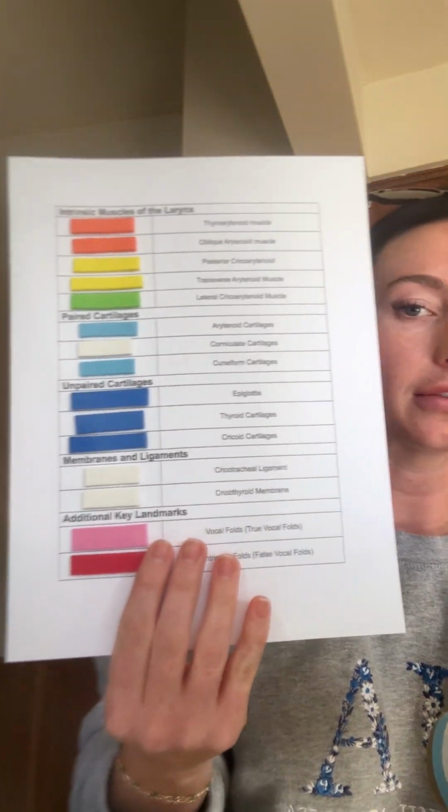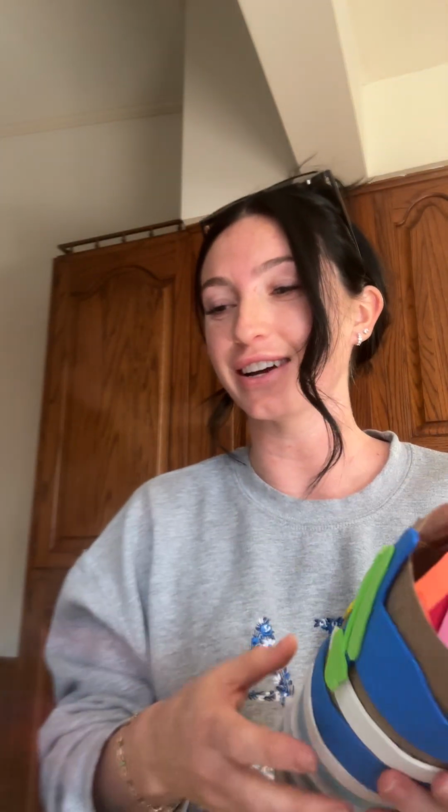So I'll go ahead and get started, and I'm just gonna go in the order that my key is in. Sorry if it's blurry, it's because my phone is unfortunately cracked. But I'm just gonna go from the top, and I'm gonna show you where the muscle or the cartilage or the ligament is, and also explain what it does.